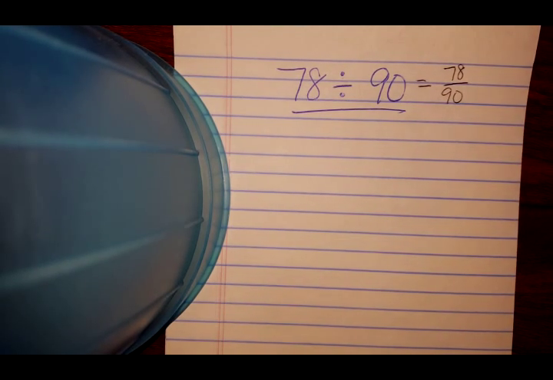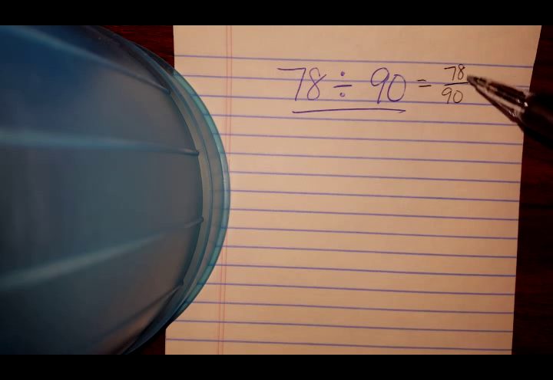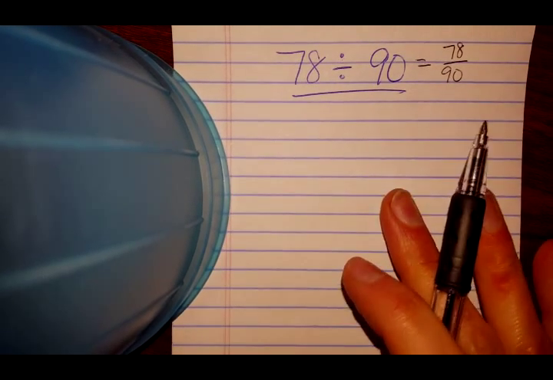I don't know what the decimal equivalent of this is off the top of my head. I already have a whole number numerator and denominator, so I don't need to change it. I don't need to make an equivalent fraction. I'm going to jump straight to long division here because I don't know how many times 90 goes into 78. So let's try it out.